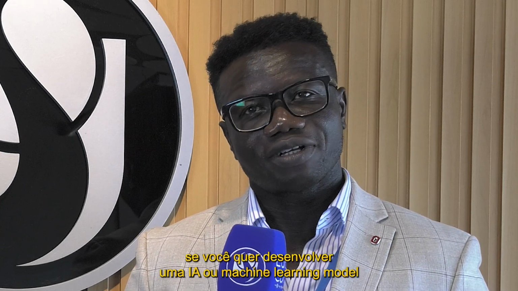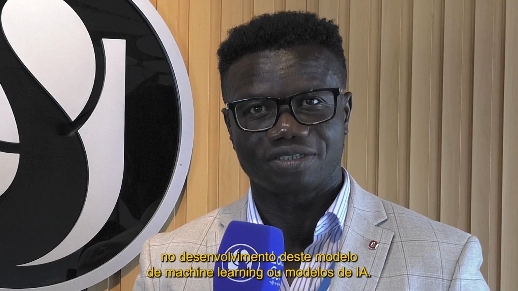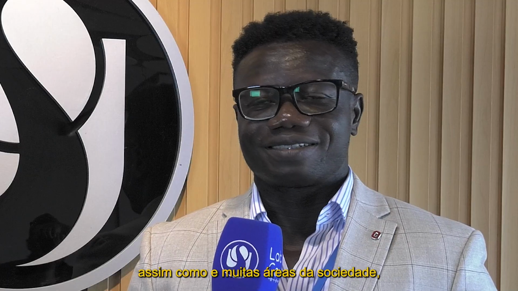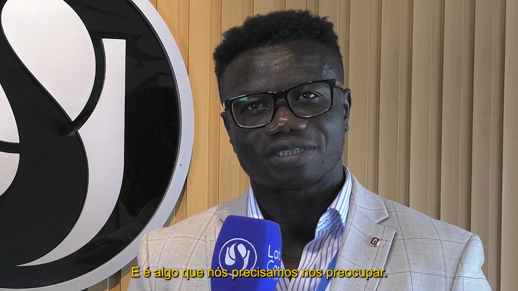The other aspect is in the development of these AI models. If you want to develop an AI or machine learning model that is representative of the user population, you need to involve them as stakeholders in the development of these models. However, just like in many areas of society, minority patients are not included. Their voices are not included in the development of these AI and machine learning models. And we have to be concerned about that.